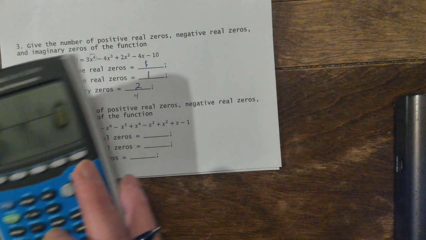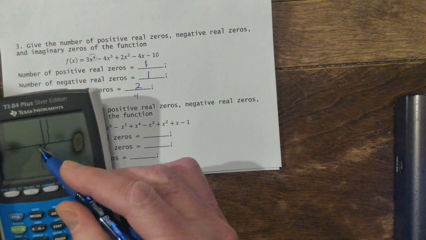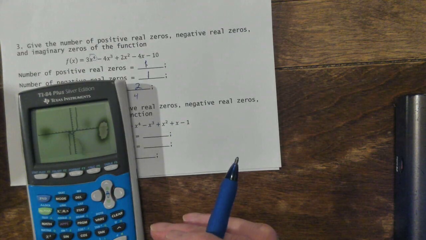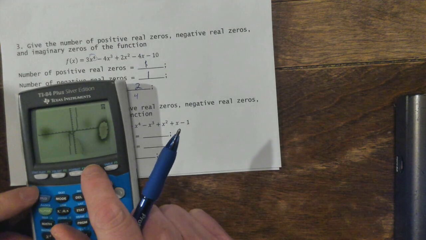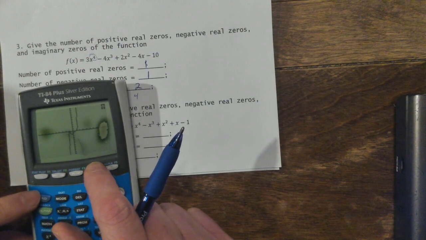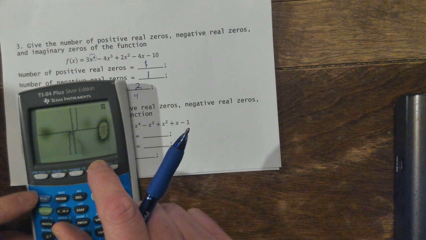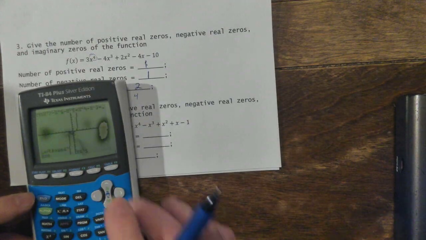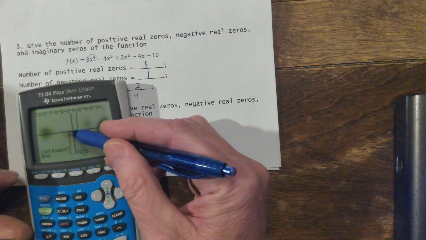Alright, now this one's a tricky one here because I think we're bouncing here. And I'm going to just check for sure. Calc. I want to see where that maximum is right here.